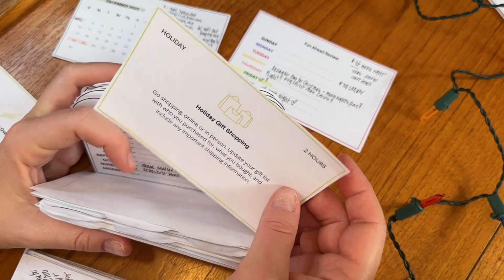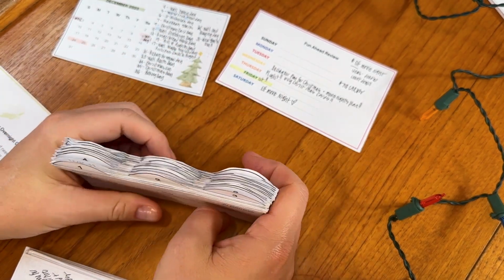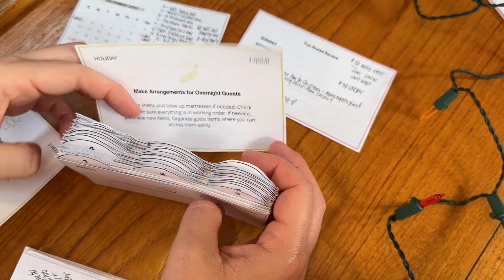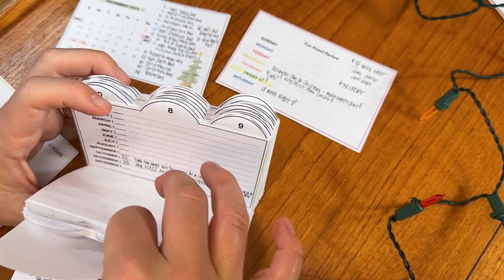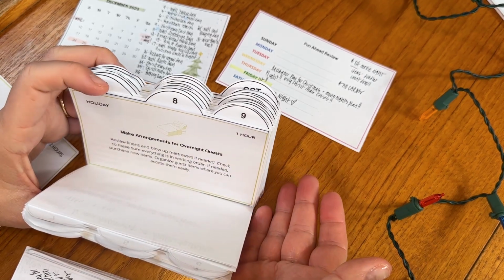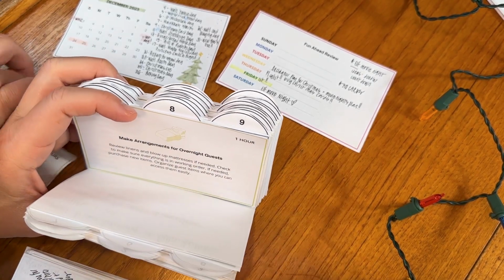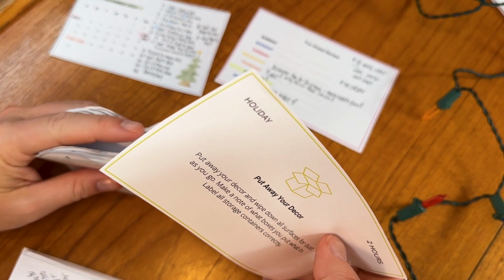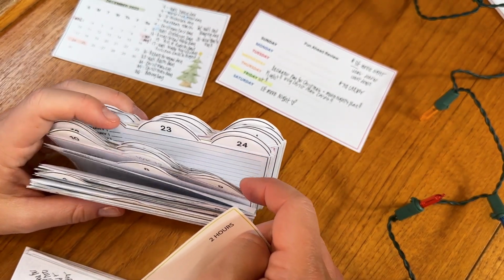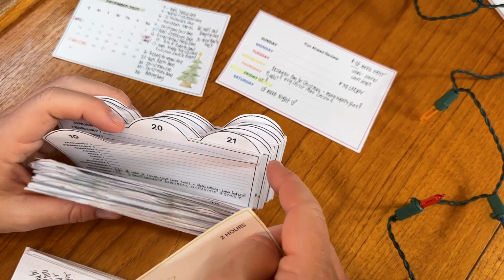Holiday gift shopping. Shopping local is mainly where I'm putting that one. There's an event here that you're able to go and shop around town. We have overnight guests coming. I'm super excited about that. So I'm making arrangements for that. Putting away the decor was a card that I already used on Sunday when we returned. I put away all of the fall decor. And I have all of our Christmas stuff staged.